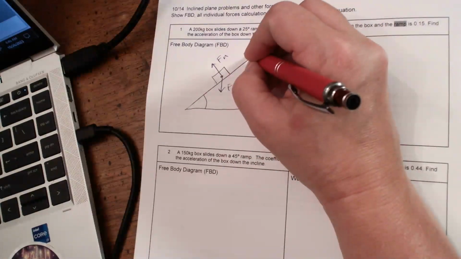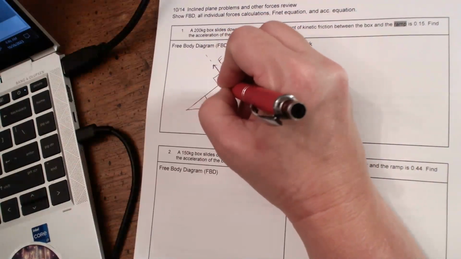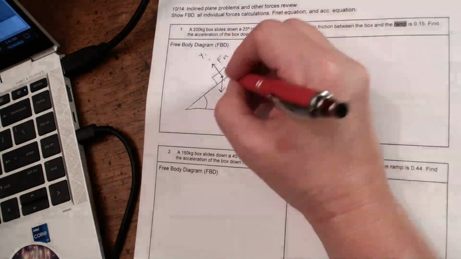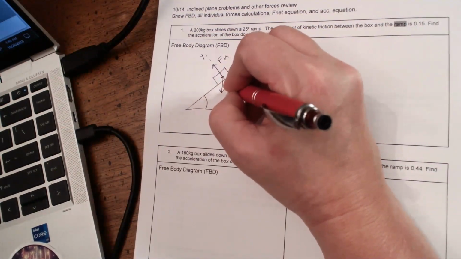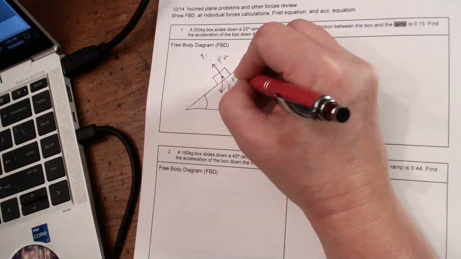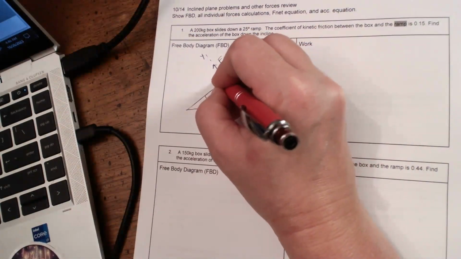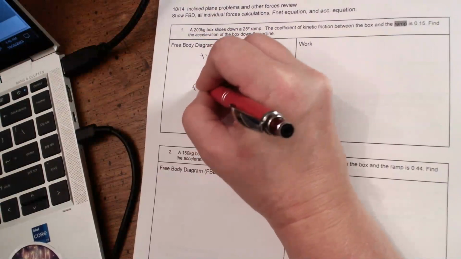Remember a couple of things. One is that this is our x-axis. This is our y-axis. So we're tilting ourselves. We're going to have a component of the force of gravity along this y-axis. I call that FGY. And then we've got another component here. I'm going to draw it here just so it's a little easier to see, called FGX.